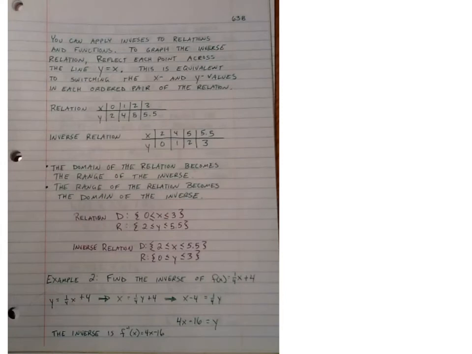So we can use inverses on both relations and functions. We typically see relations as a series of points or data that doesn't necessarily behave like a function. To graph the inverse of the relation, just reflect each point across the line y equals x. This is equivalent to switching the x and y values in each ordered pair.